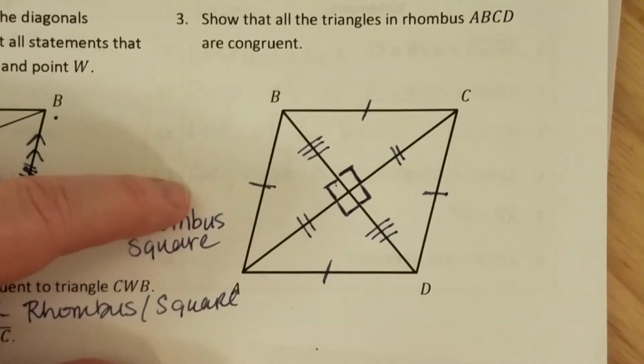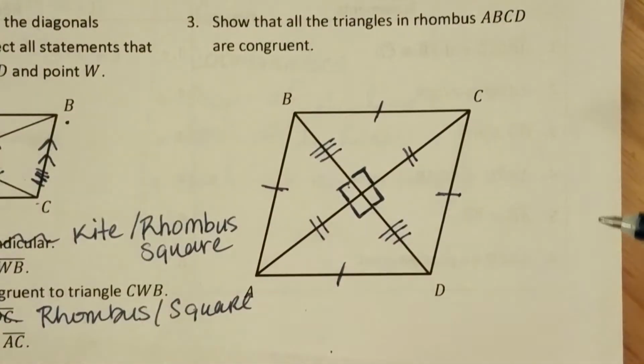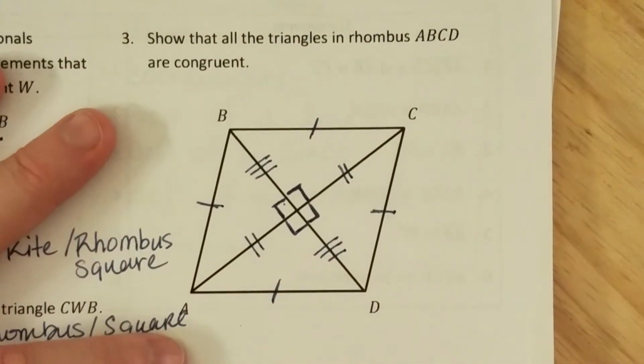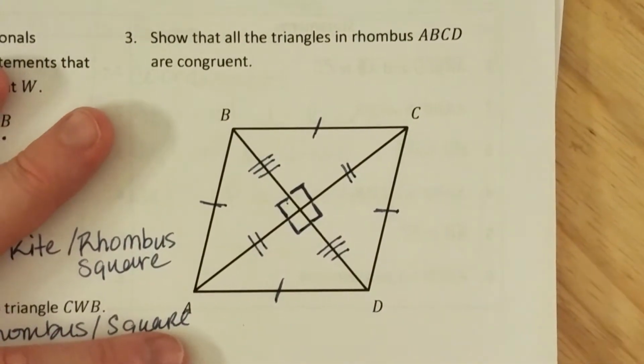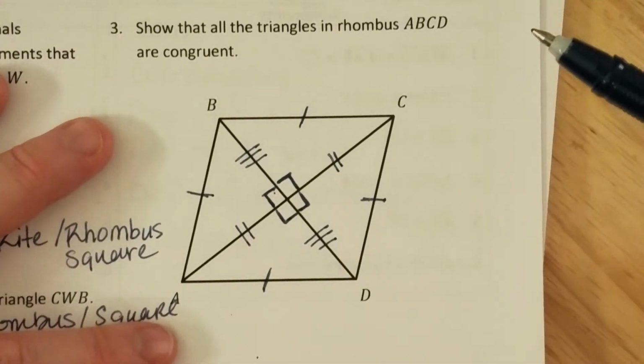And that's enough to show that the triangles are congruent. So just with marking a few things here, just using the fact that it's a rhombus, the diagonals are perpendicular, and that the diagonals are bisected, we have all kinds of different ways to prove that these four triangles are congruent.